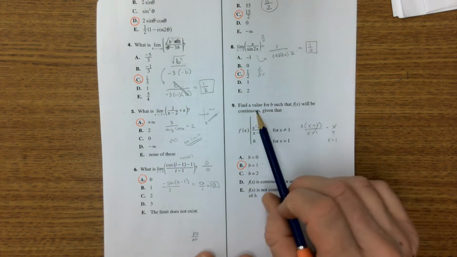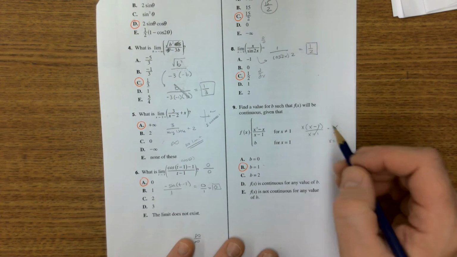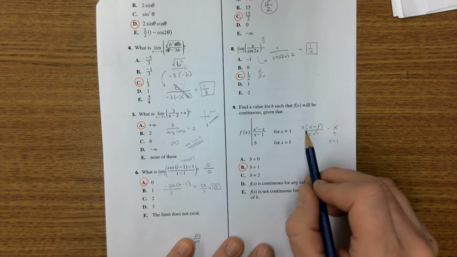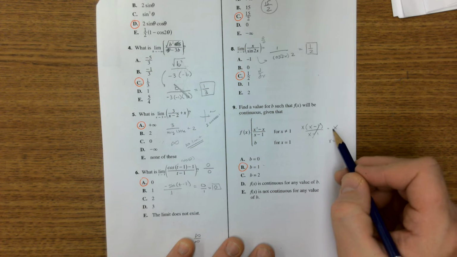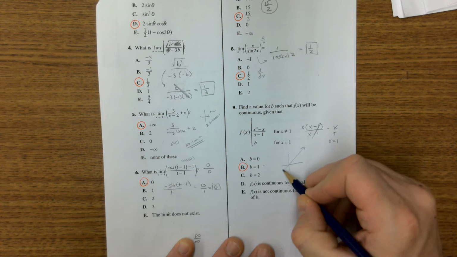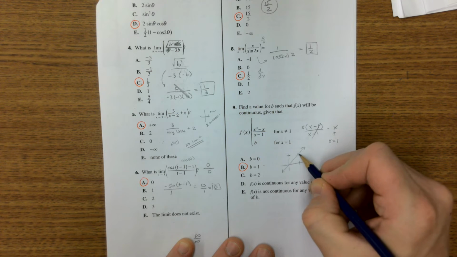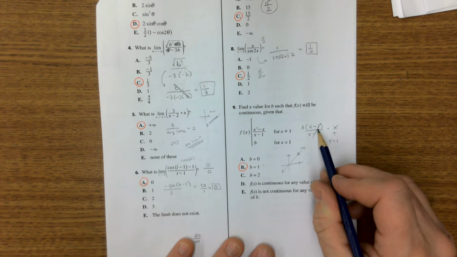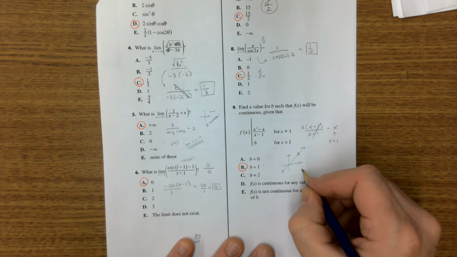All right, number 9, finding the value where it's continuous. Well, let's simplify this down, and we factor out here, gone, gone. We're left with x. So this equation is really just x, and the graph of x looks like that. However, there's a hole right here at (1, 1) because x can't be 1.